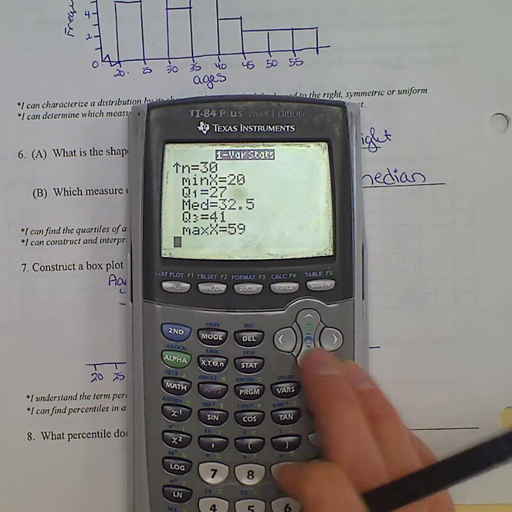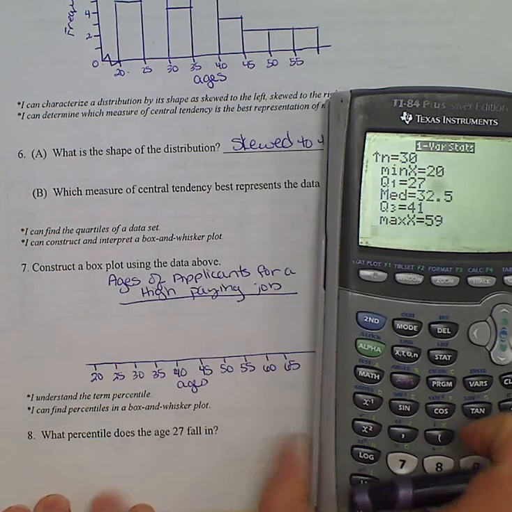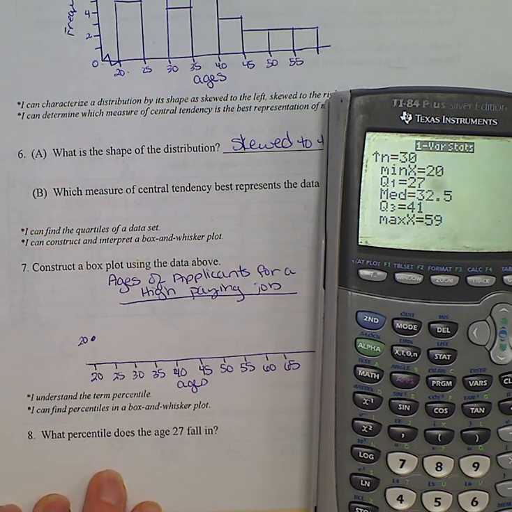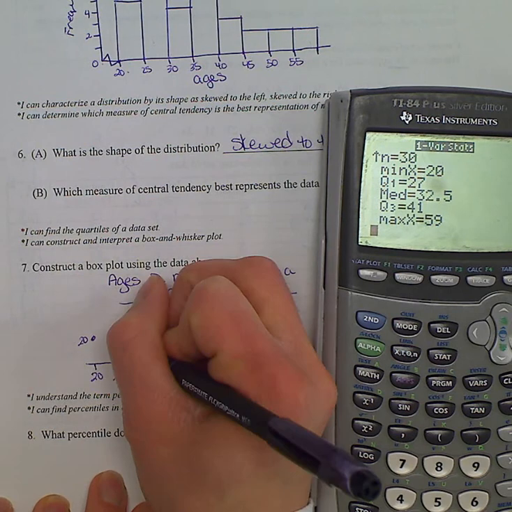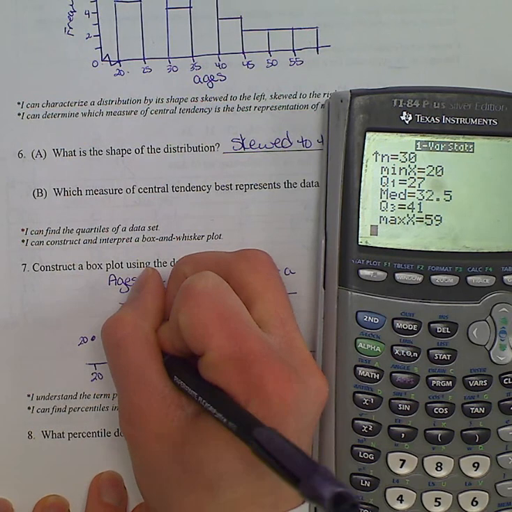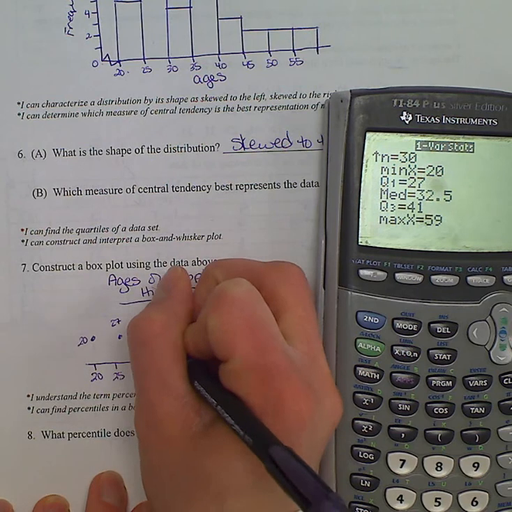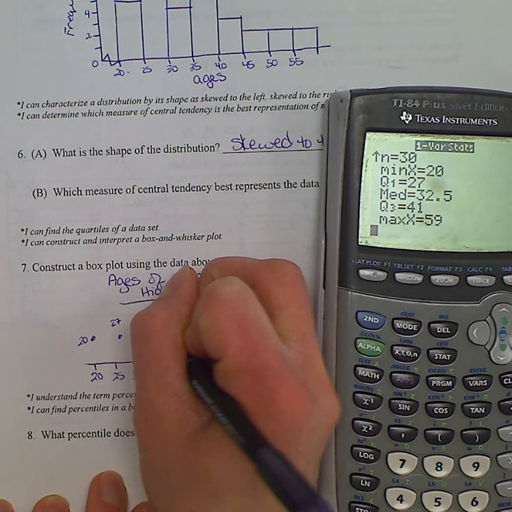My minimum is 20, so I'm going to put a dot at 20, and I'm going to label it 20. My Q1 is 27. My median is 32.5. Q3 is at 41. And our maximum age here is all the way up at 59. So you definitely see that this information is skewed.